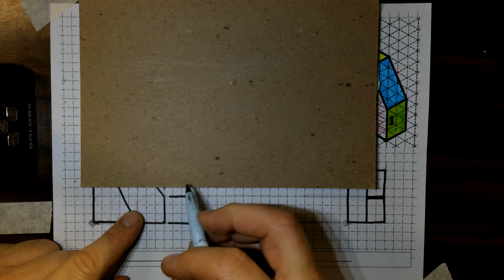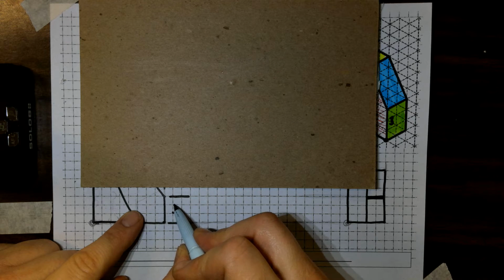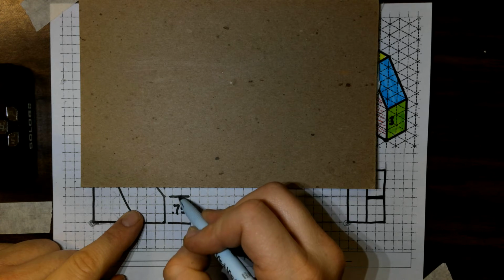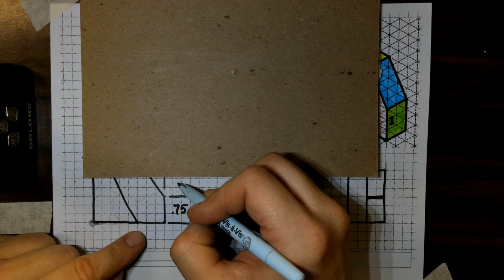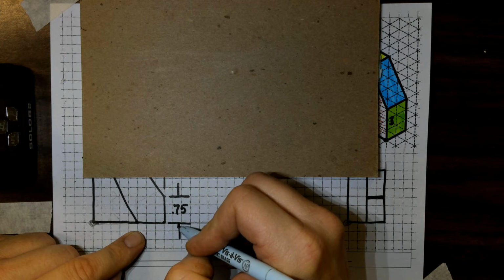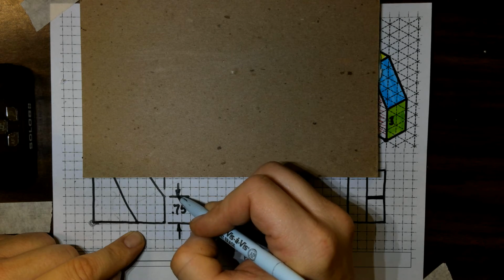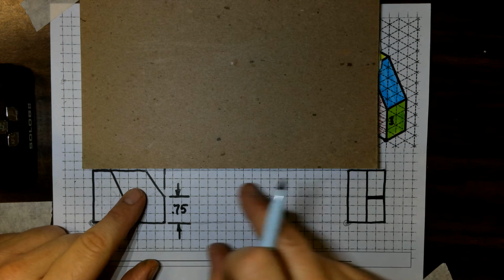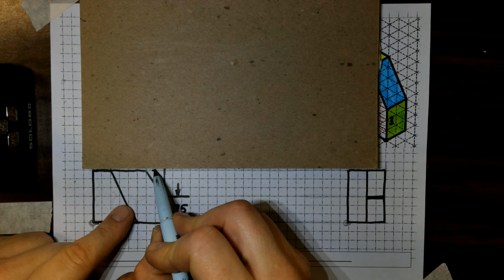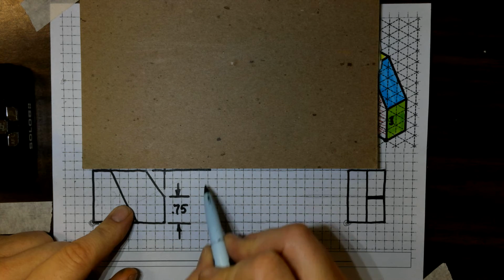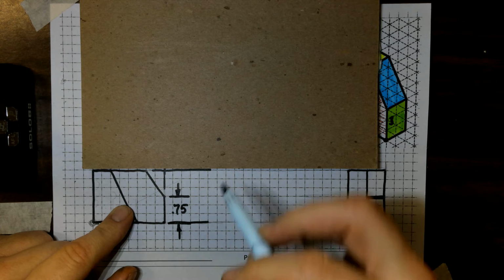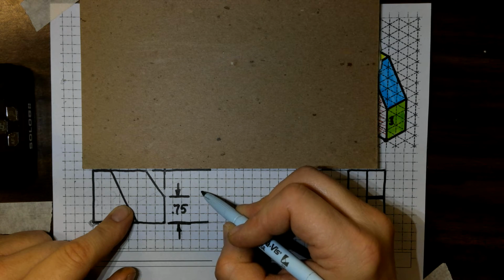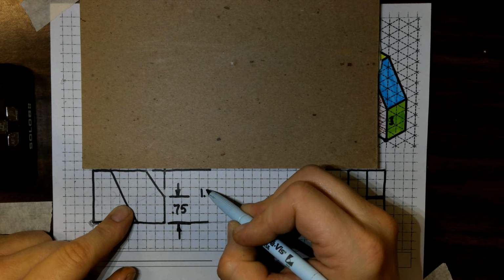And 1, 2, 3 squares. 3 quarters is 75 cents, so 0.75. And I can't really do a neat job putting the arrows inside, so I'm going to put the arrows and dimension lines on the outside. Working our way up. And I can put this in either view. Go ahead and put this here. And 1, 2, 3, 4, 5, 6. So that's 6/4 makes 1.50.